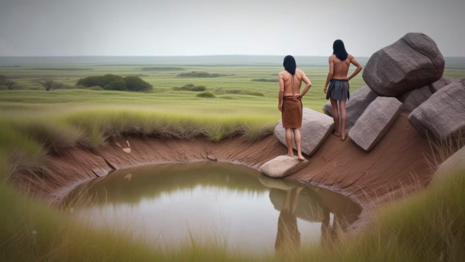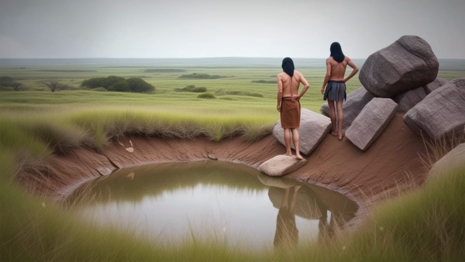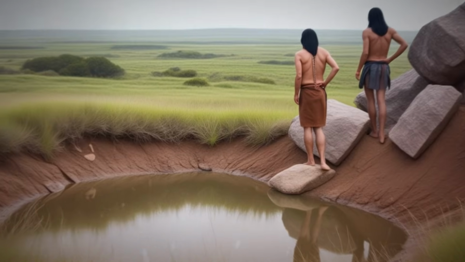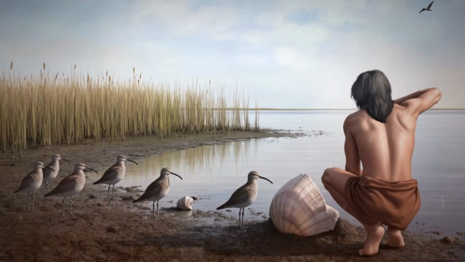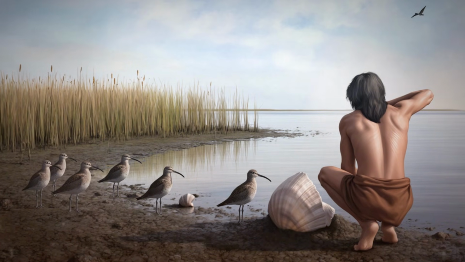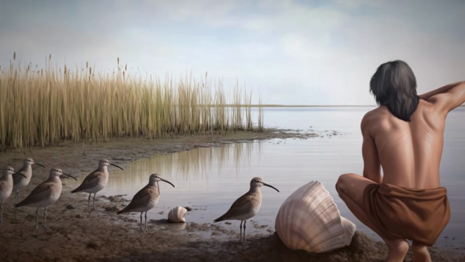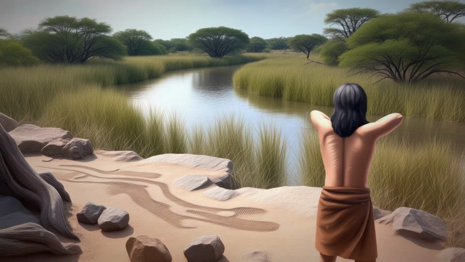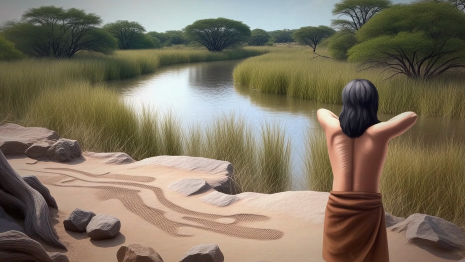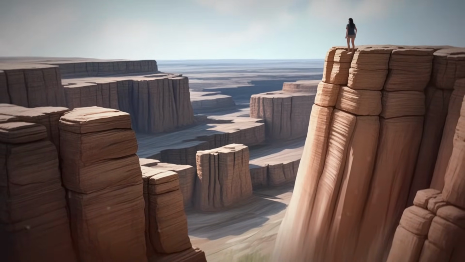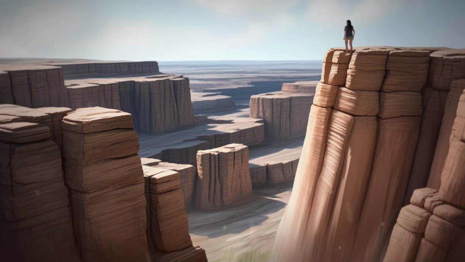Bison hunting intensified during periods when bison were present in Central and North Texas. Climate reconstructions indicate several intervals of increased effective moisture that expanded grasslands and drew bison southward. These expansions occurred around 1,000 years ago, 600 years ago, and during the final centuries before European contact. Archaeological sites from these periods contain elevated frequencies of bison remains and associated processing tools.